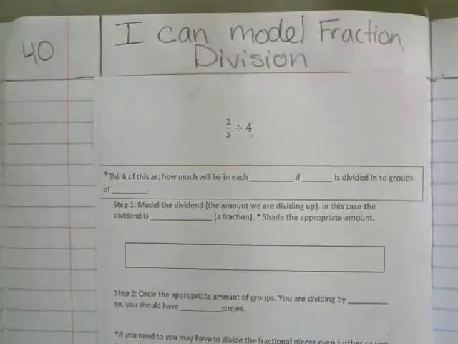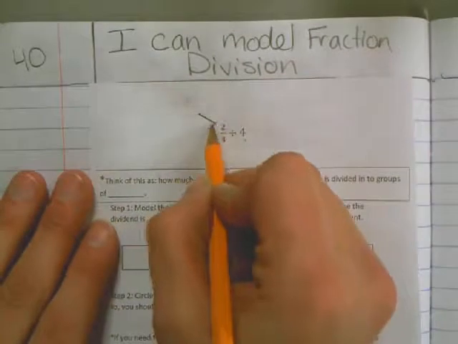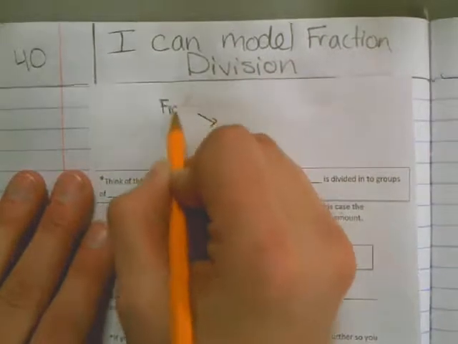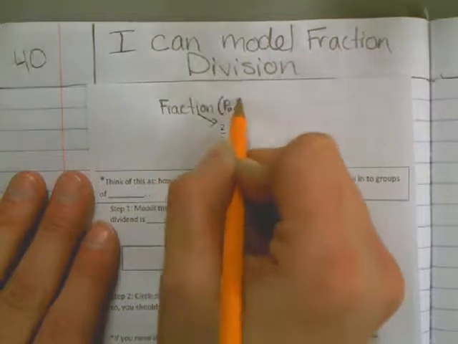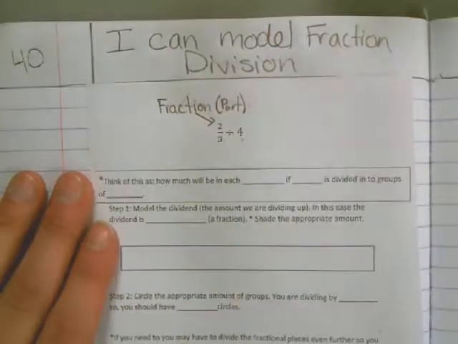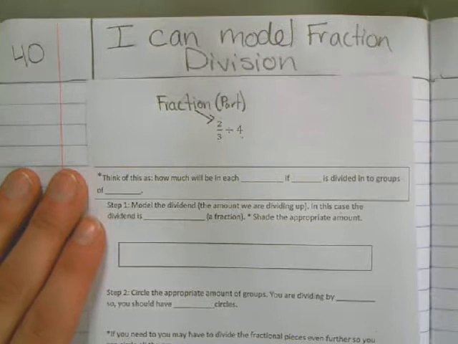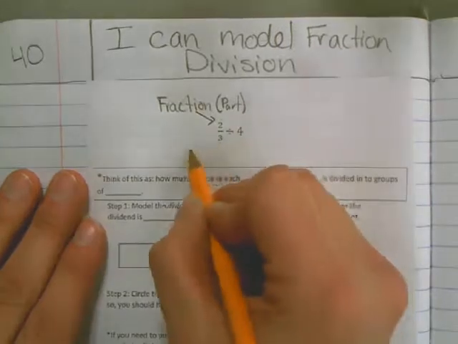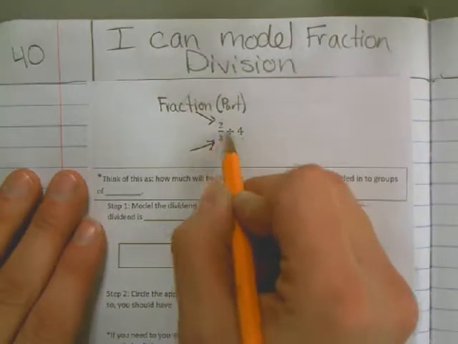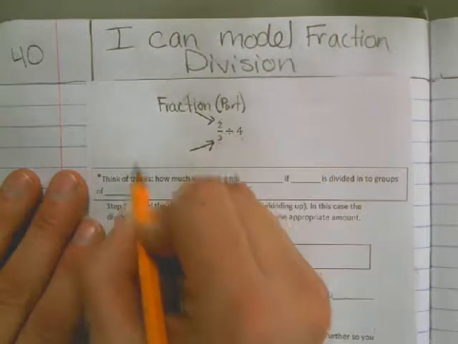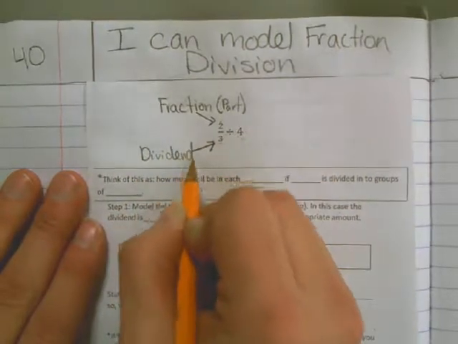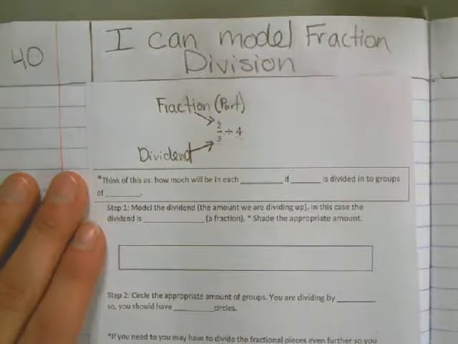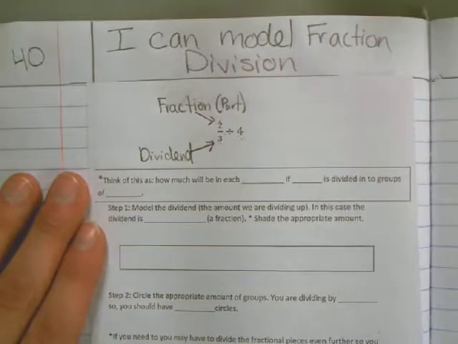So let's go ahead and take a look at that. Again, reminder here, this fraction is your part. Now, because we're doing 2/3 divided by 4, 2/3 has become our dividend. You'll remember from yesterday, a dividend means the number that you're dividing up.